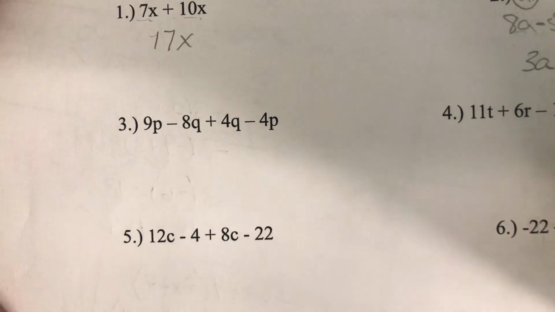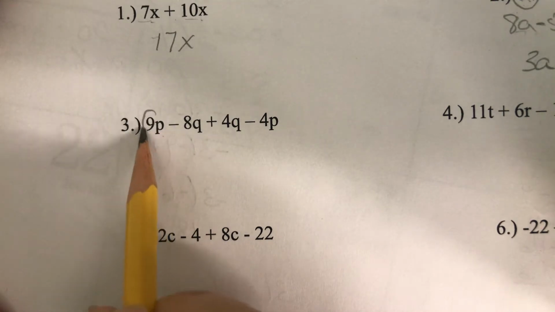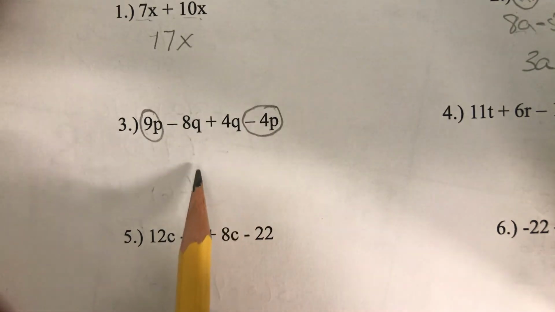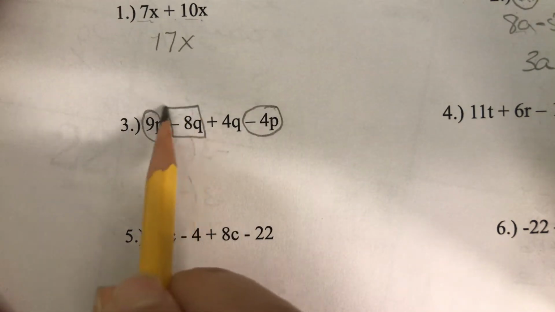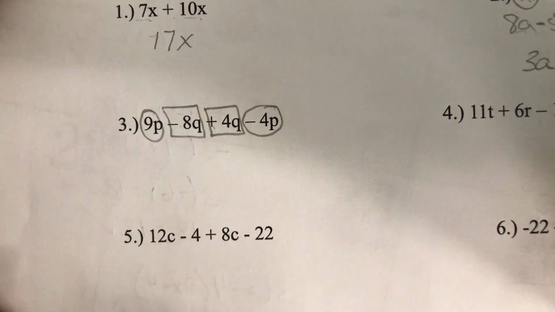This example here, we've got p's and q's, so be careful. So 9p we can combine with our negative 4p. And then here we have q's, and notice I'm boxing in the sign with that number.